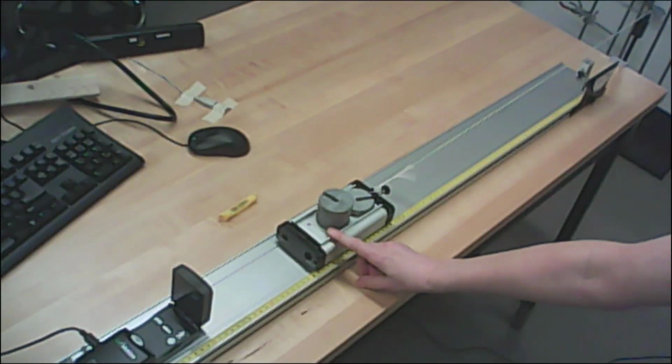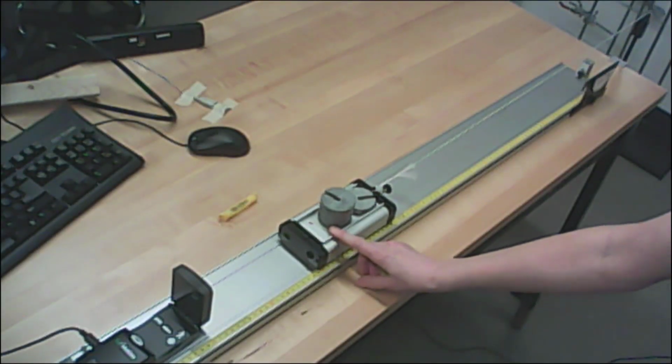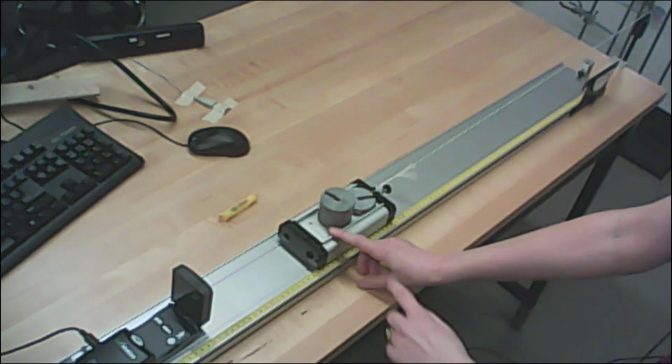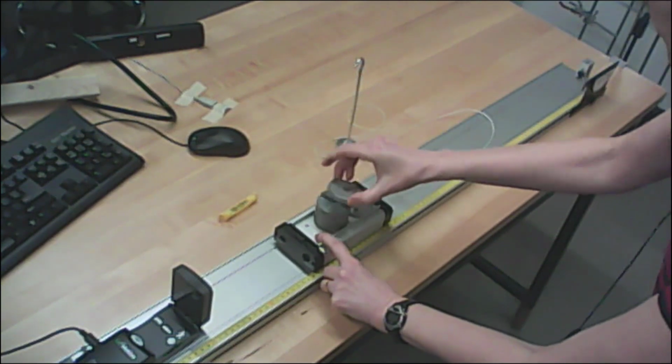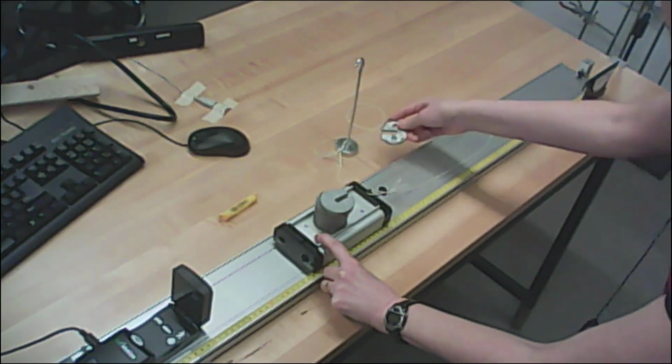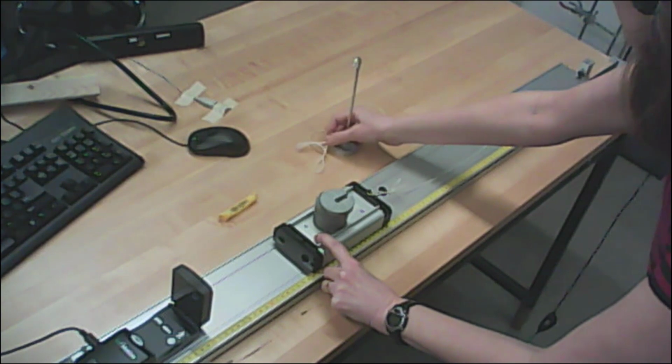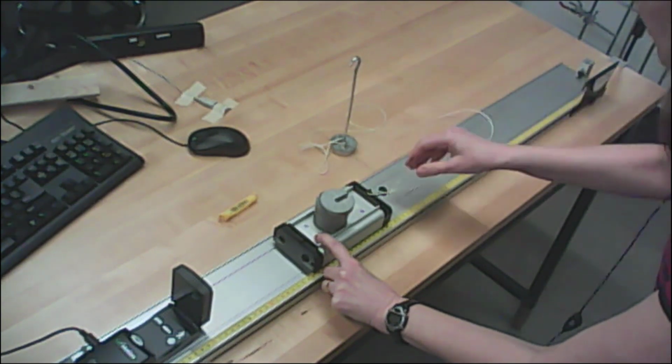So now I'm going to show you how to do the third trial. It's basically just like the first trial, except with one change, and that is, we're going to take our mass hanger, and we're going to take 50 grams off of the cart and put it on the mass hanger instead. That basically doubles the mass of the mass hanger.